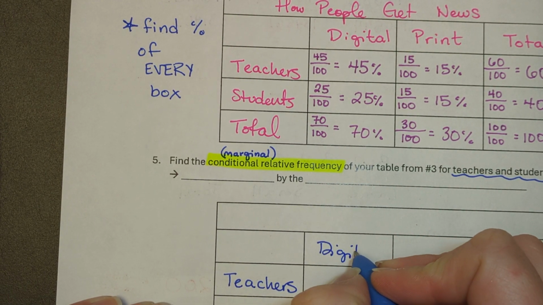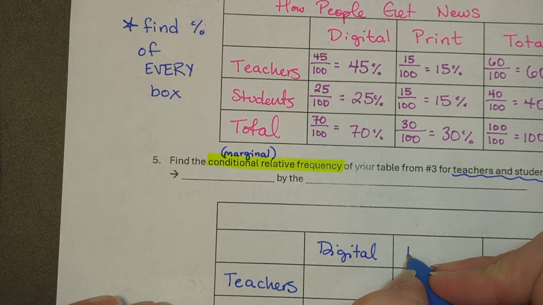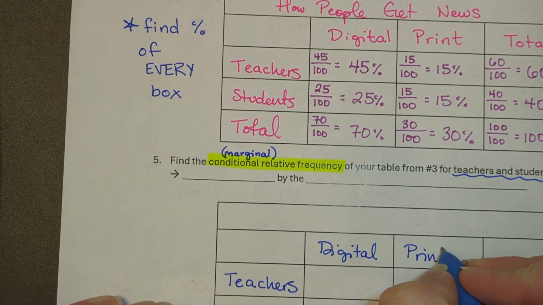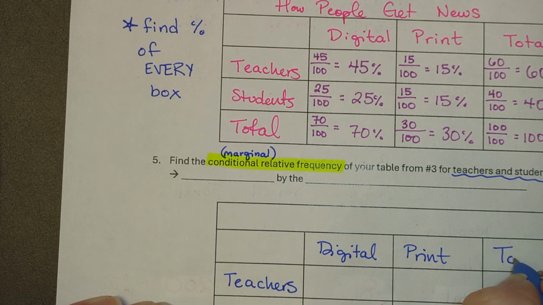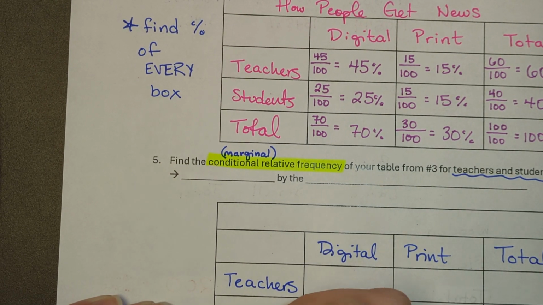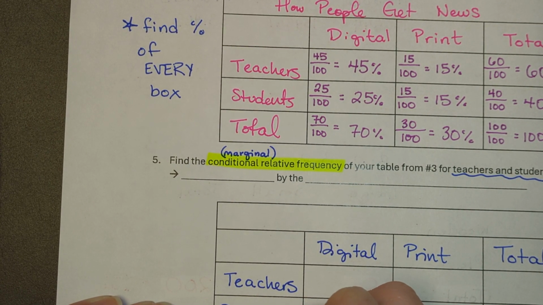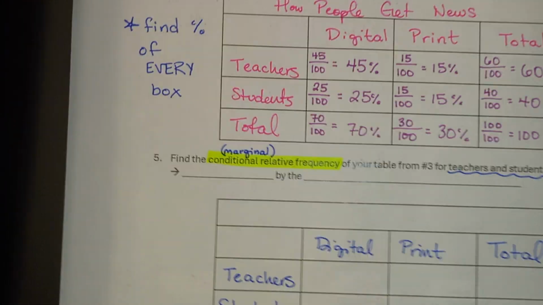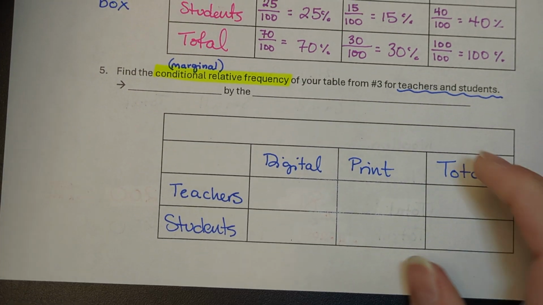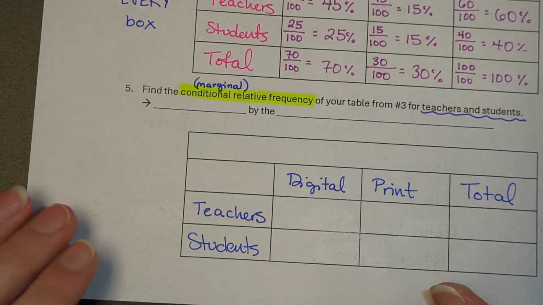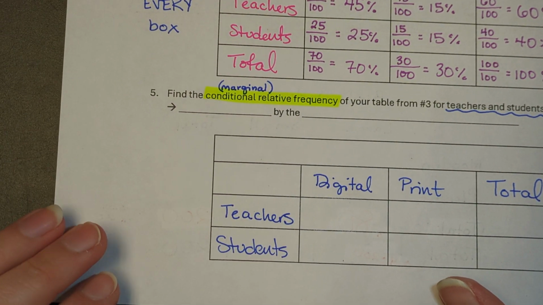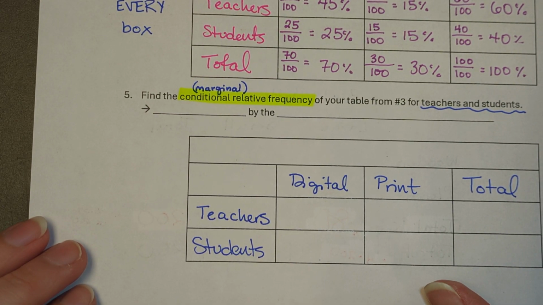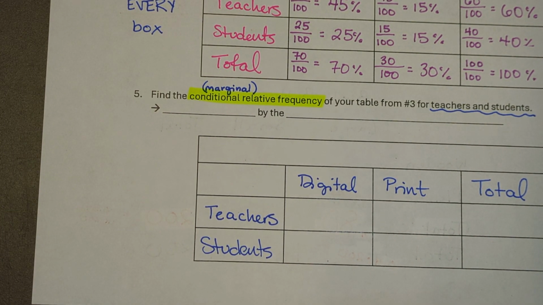Okay? So like you see how Ms. Howell said for the teachers and students? You're gonna figure out what the percentages are just for the teachers row. I'm just gonna copy the table titles again. And you see how Ms. Howell didn't give you the bottom box for the totals? Why do you think that is? No, it's because you don't need them. You're not going to use them at all.